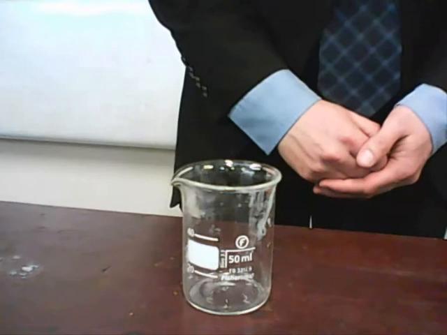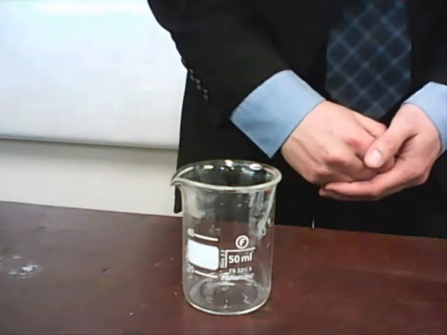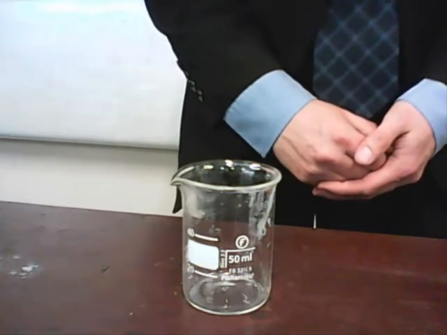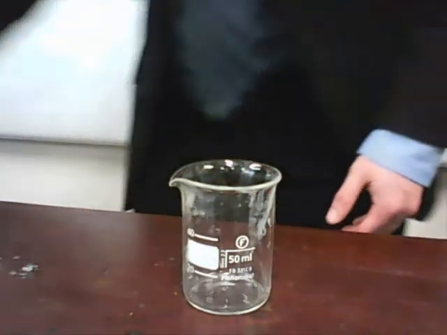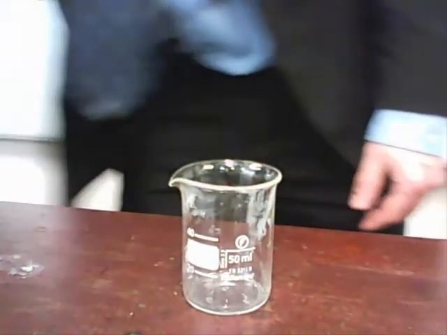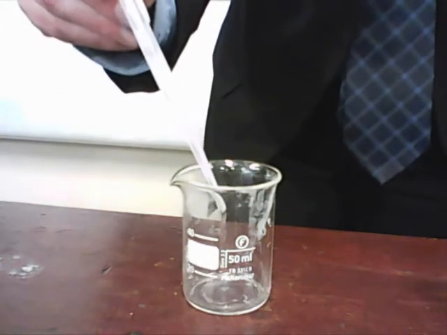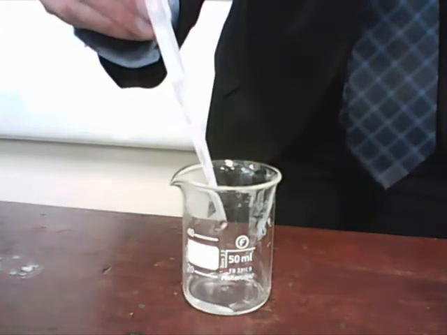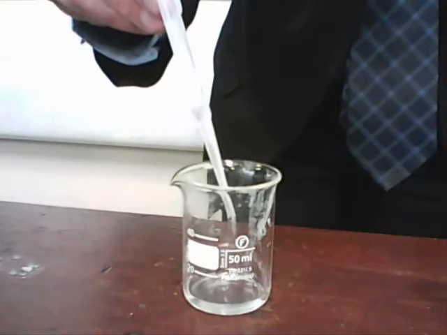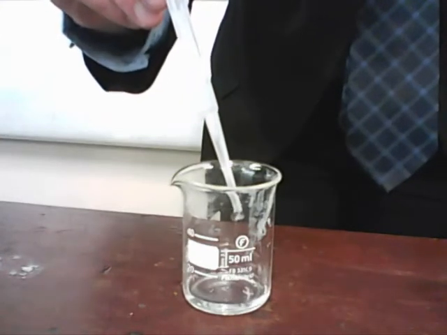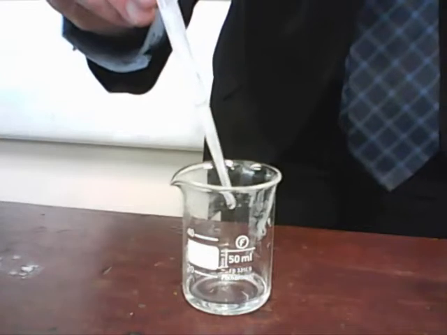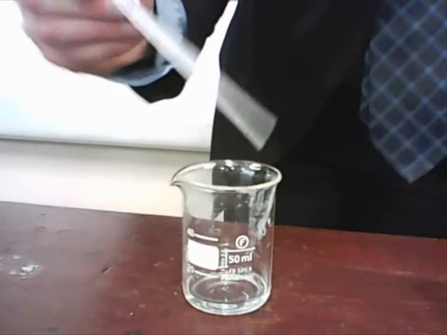So we're going to have another look at a polymerisation reaction, so this time making nylon. Now, nylon is made from two clear liquids. Here's the first clear liquid going into the beaker. Now, this liquid is made of lots of molecules, millions and millions of molecules in there, and those molecules have the potential to join together and make a chain.